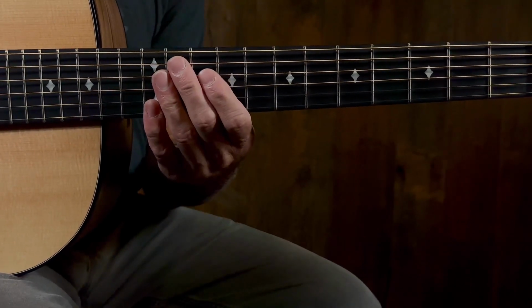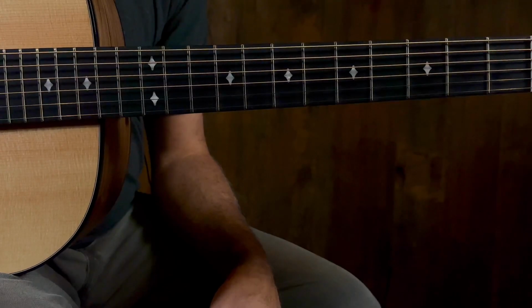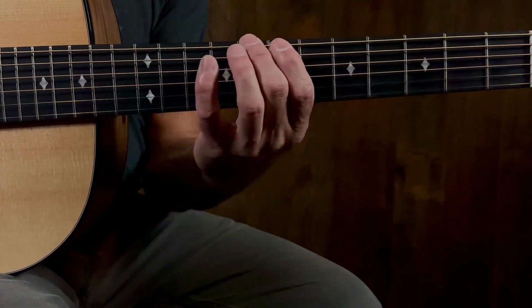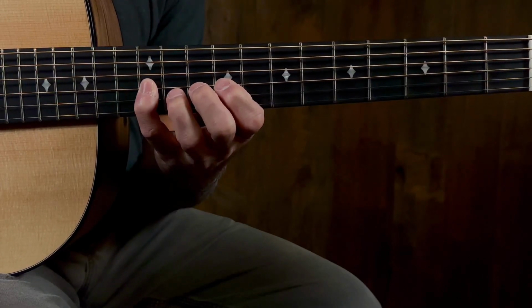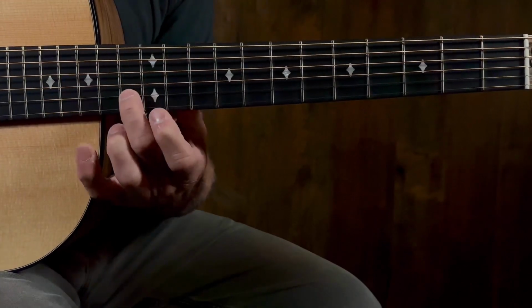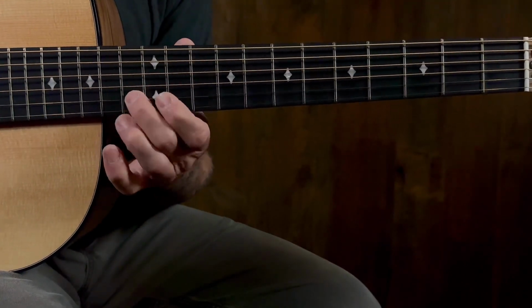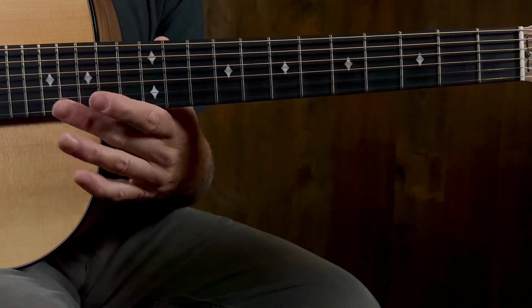Just knowing the pattern is the big thing, but try to be consistent with your fingering so that you can memorize it. So that's cool. Right there, with that one pattern, I've got two places to play C. In fact, right here, I could keep going and then do that pattern.